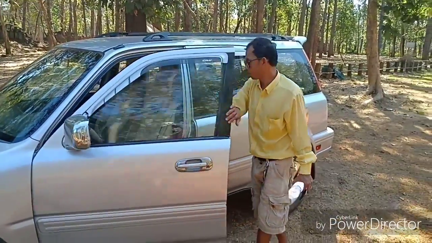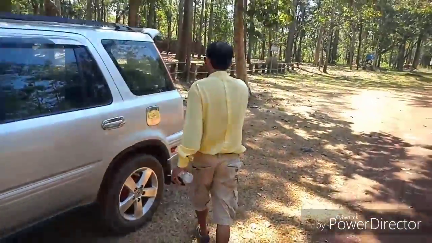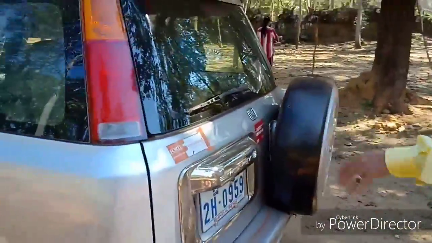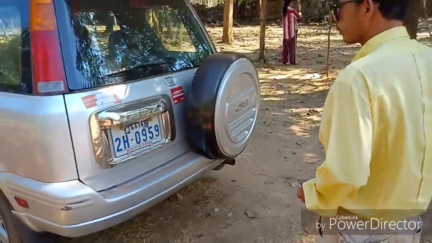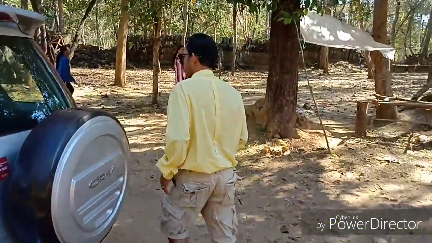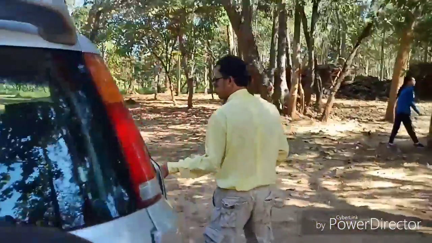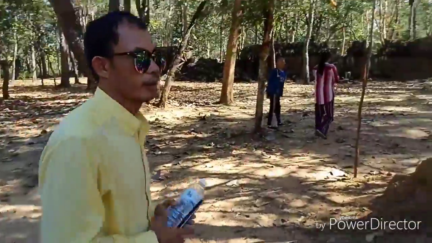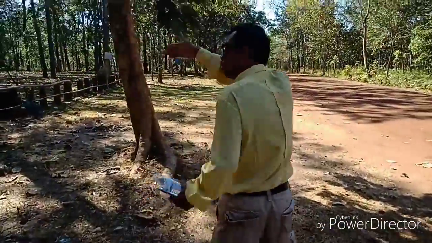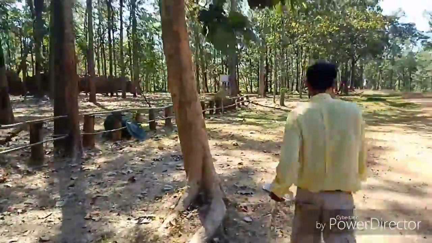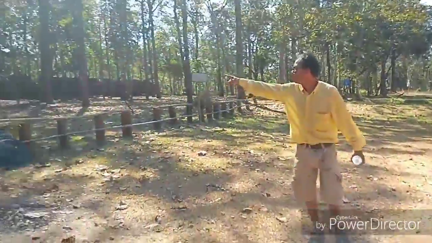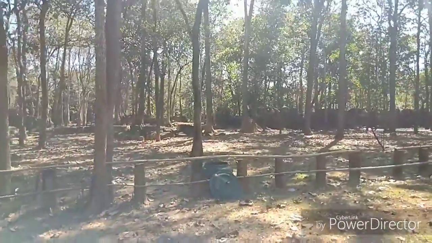Okay, we put in insurance in order to make it safer. Great. Take a look. This is the path of the way to visit the temple.